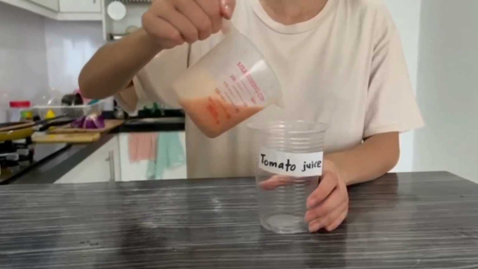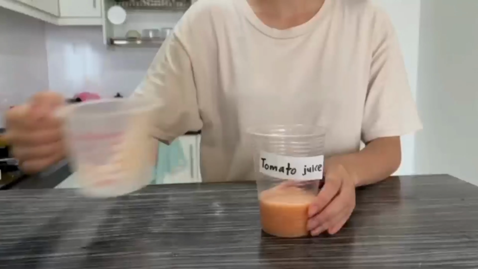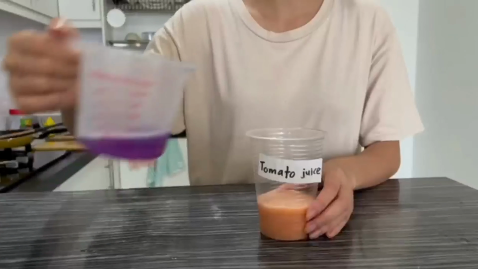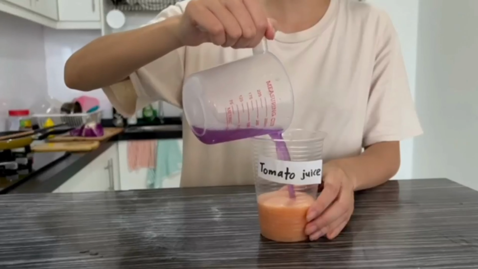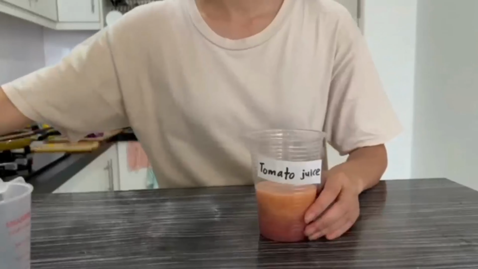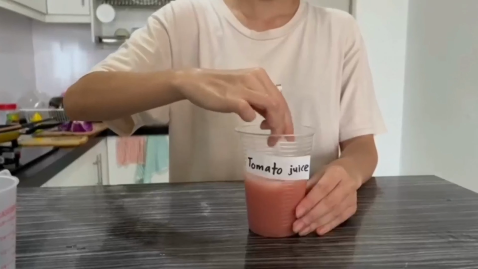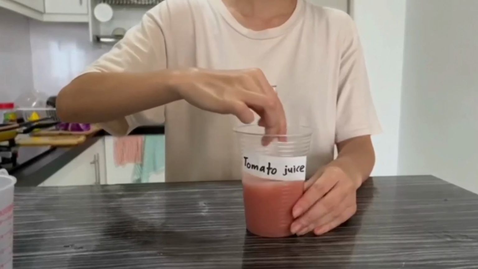Pour 100 ml of tomato juice into a cup. And then pour 50 ml of red cabbage juice. Stir the mixture with a spoon. A pink color will appear.